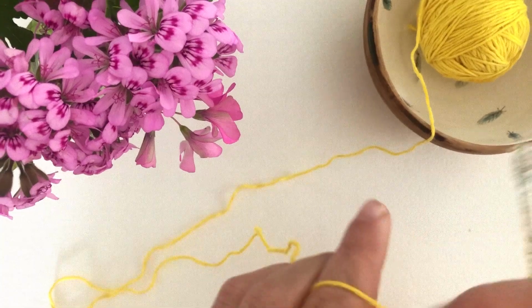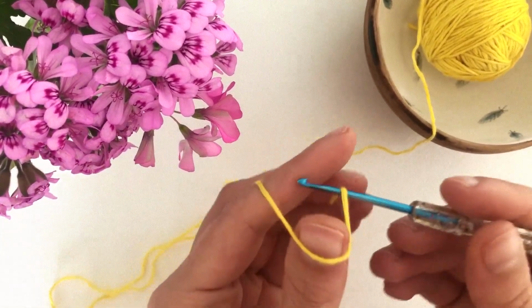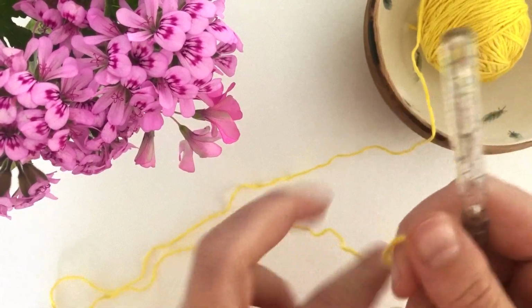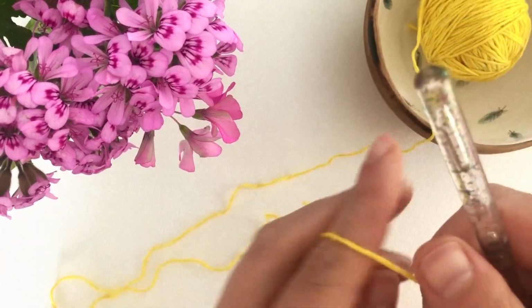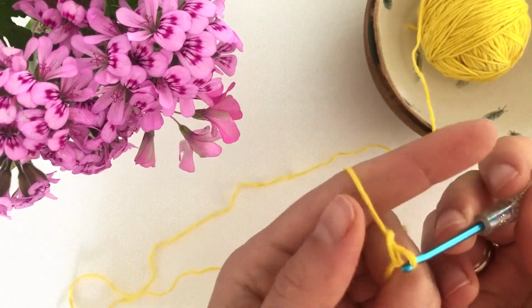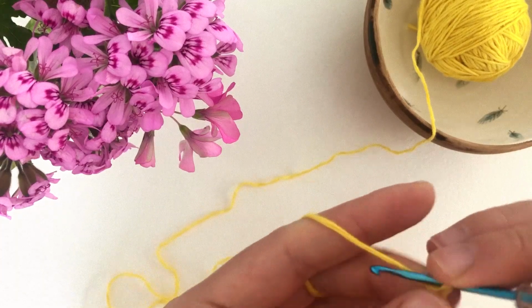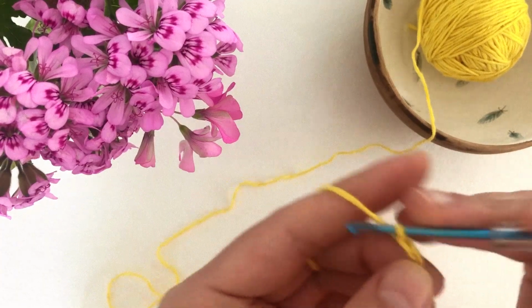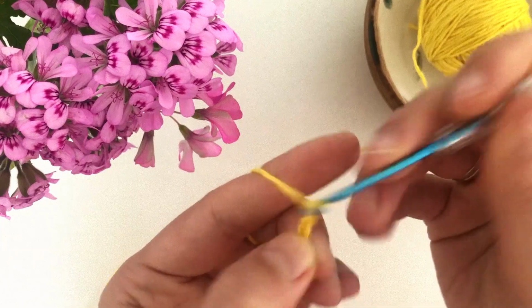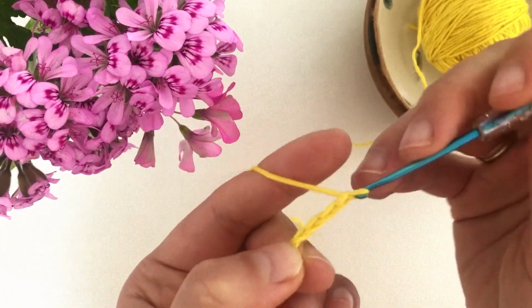Hi, in this video I will show you how to diversify a pattern. There is more than one way you can make it. The main basic example, start with 45 chains. Chain multiply 3 plus 5. The number of stitches in the first row will work for all examples.